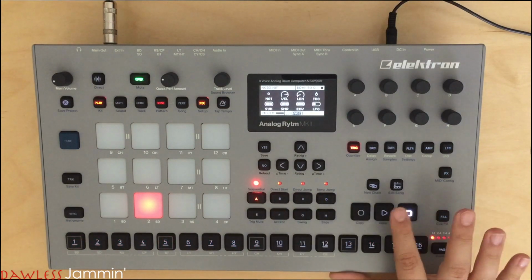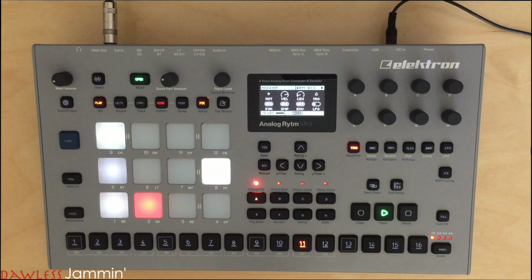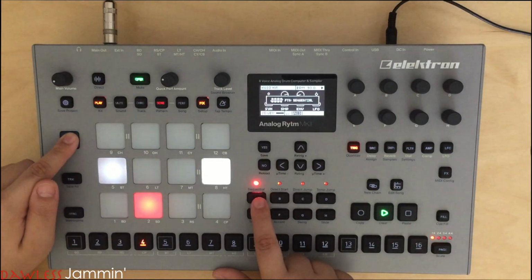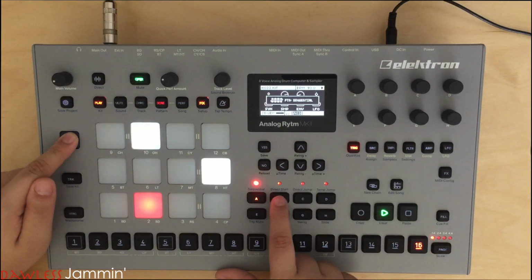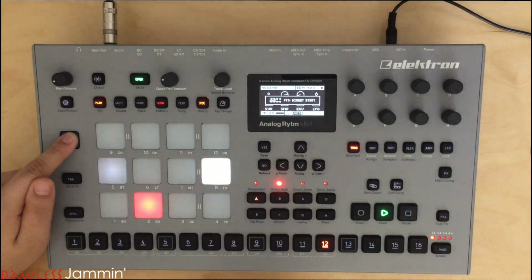There's 4 ways patterns can transition between each other. The most common is sequential, which means the next pattern plays after the first pattern is over. The rec start immediately changes patterns.